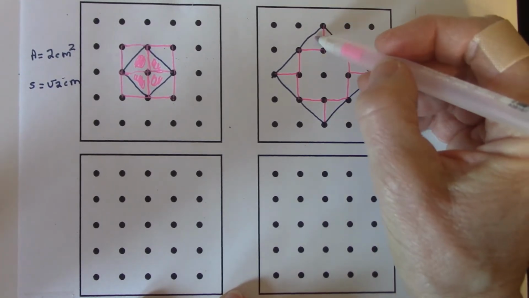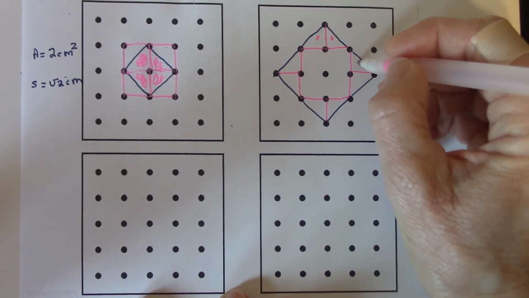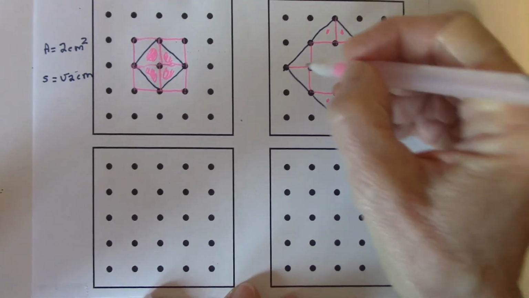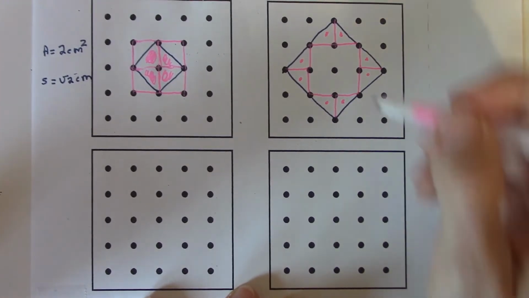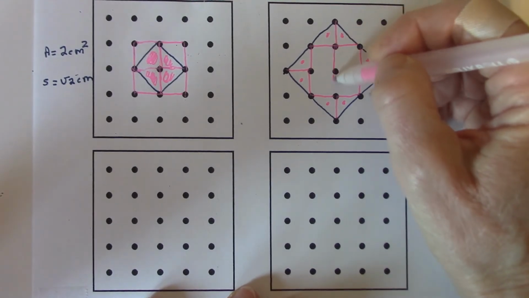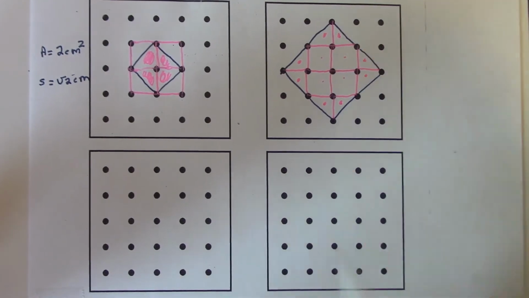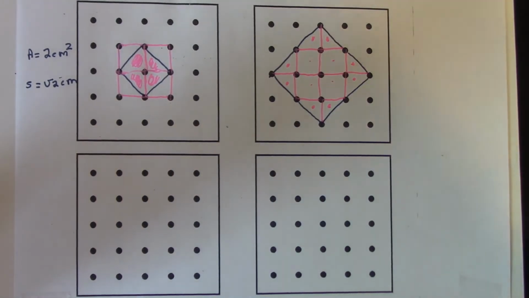So I know that this is a half, and this is a half, so that gives me 1, 2, 3, 4. So I have 4, and then in the middle, I have those 4 squares, so that gives me a total of 8 squares.